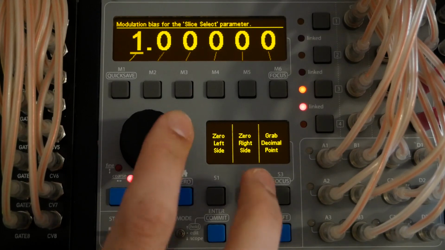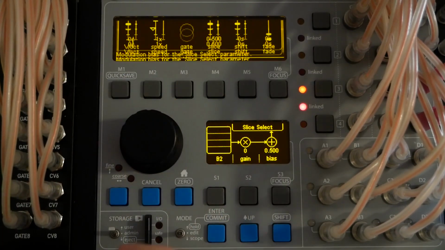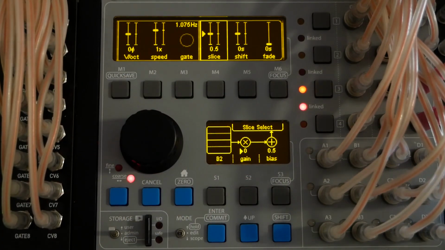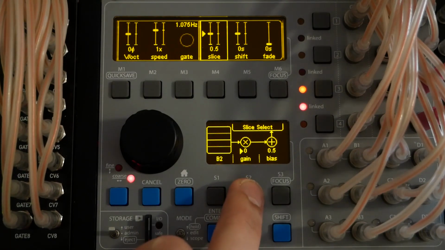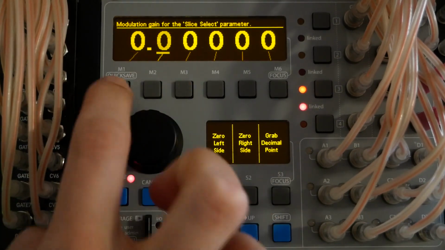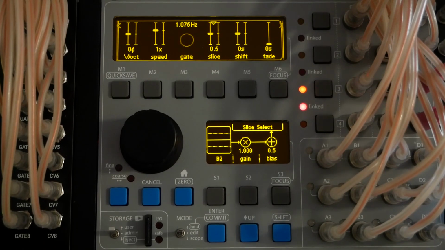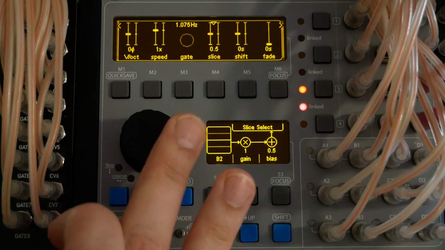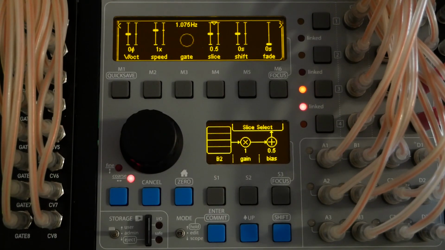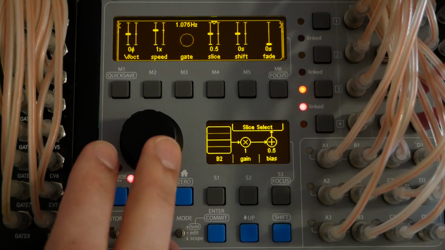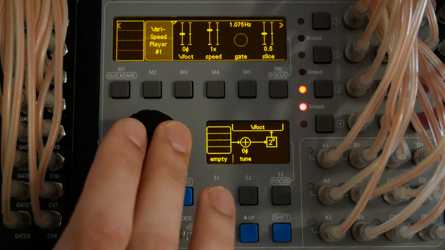So we're going to put this at 0.5, and we'll set the gain to 1 so that our incoming CV has full range control over this slider. And I have another video that is all about doing random slice selection with the Varispeed player, which goes over the ins and outs of the UI involved in making this happen.